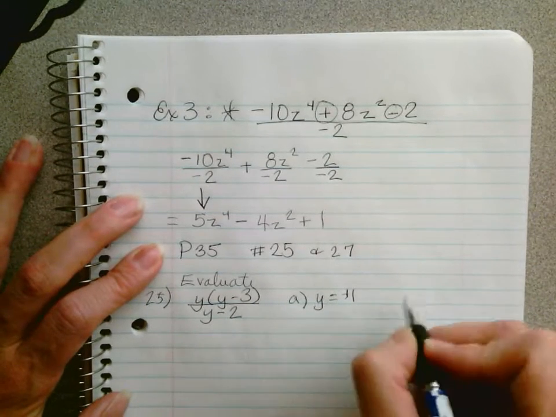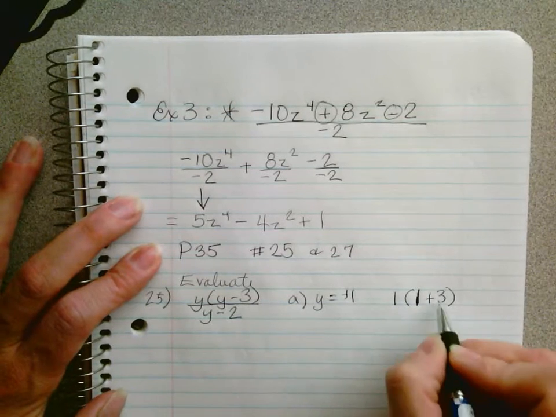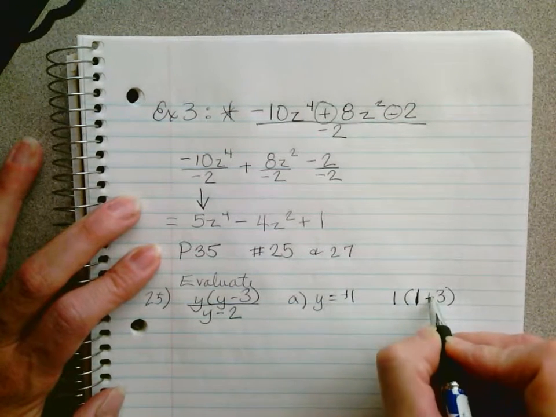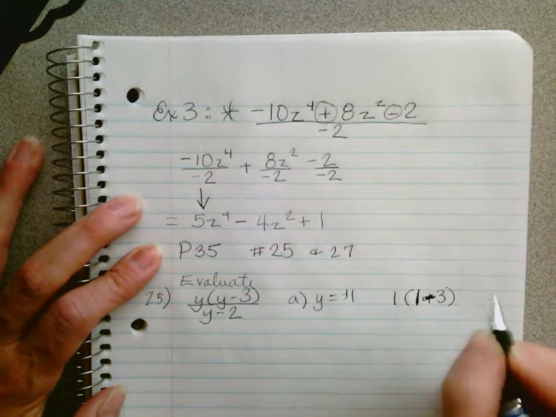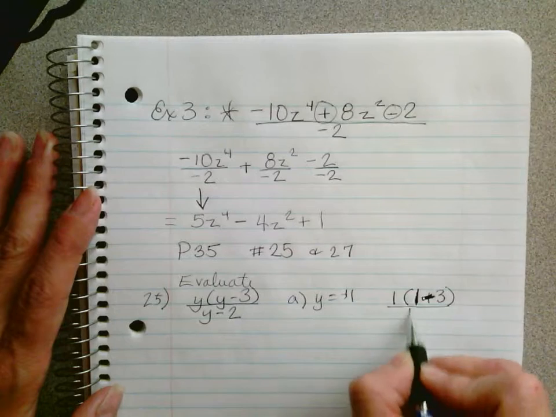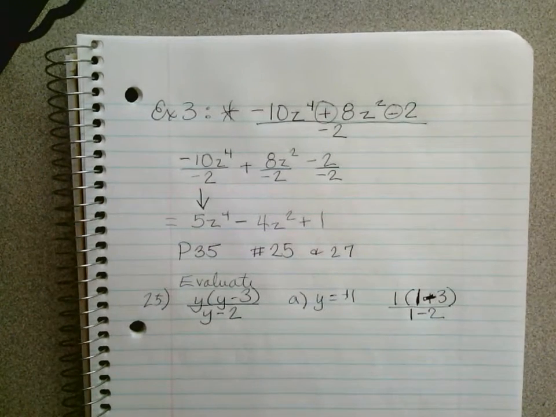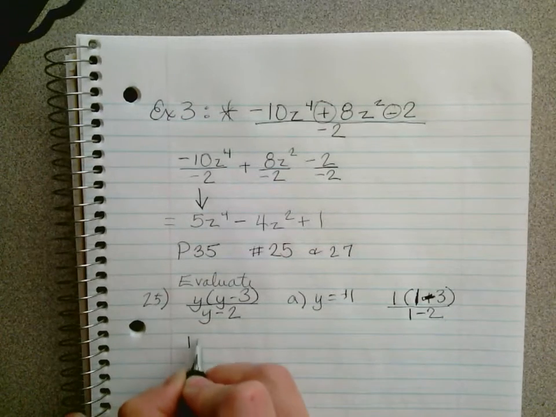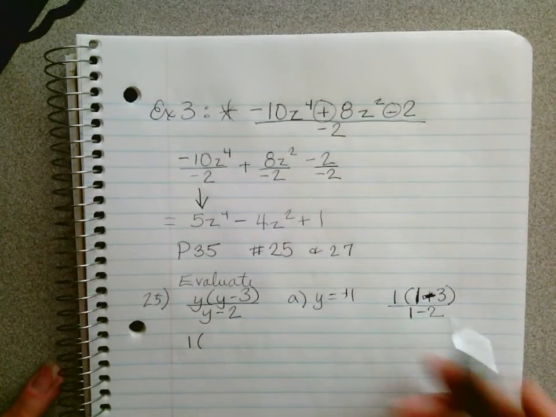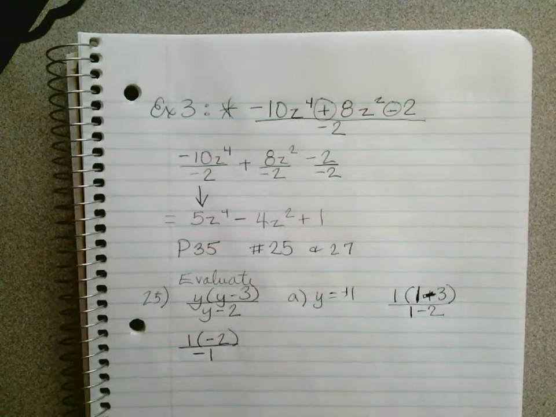So plug in that 1. 1 times 1 minus 3, y equals 1. All of that over 1 minus 2. Okay? So that becomes 1 times negative 2 divided by negative 1, right?